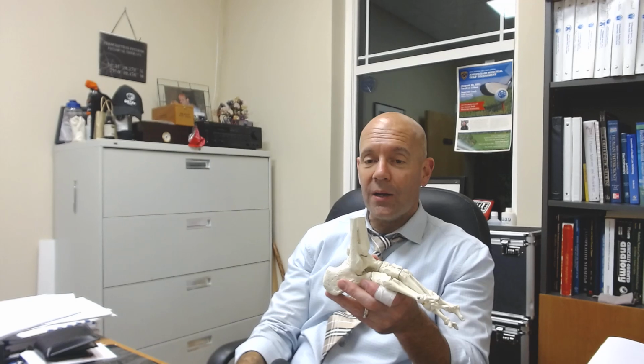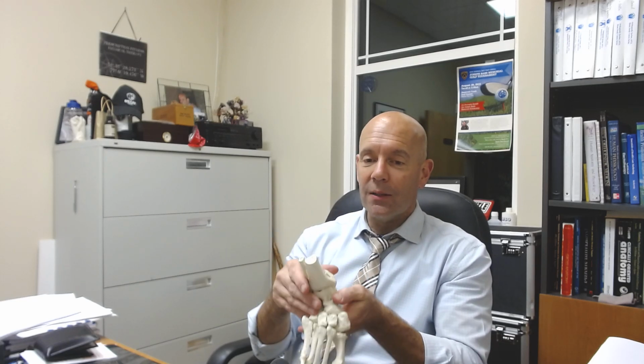But again, physical therapists should be addressing the entire chain. So don't be surprised if you go to your evaluation and they look at the hip and the knee and the foot, because all those things are going to play into why you have problems. Each one of these little joints in the chain can mess up the whole system.